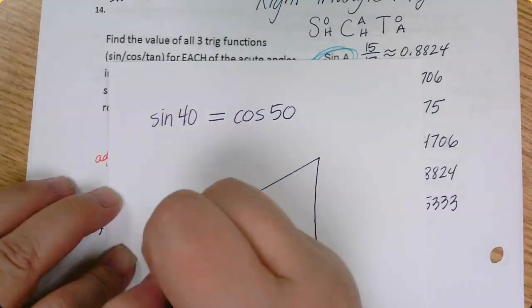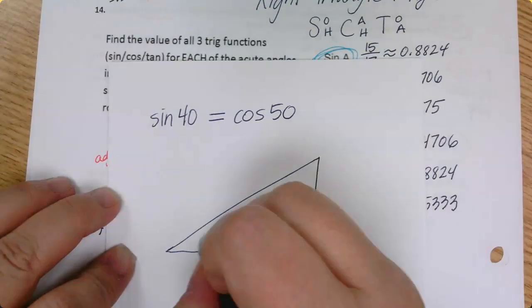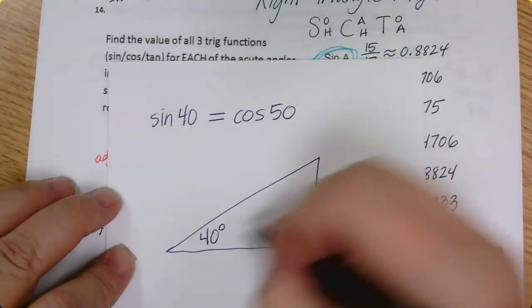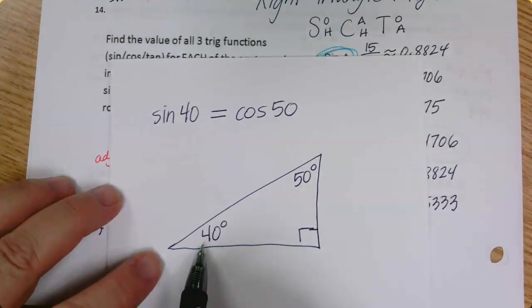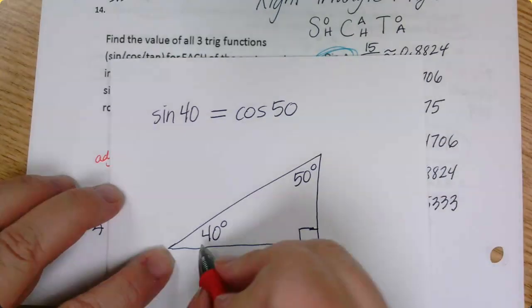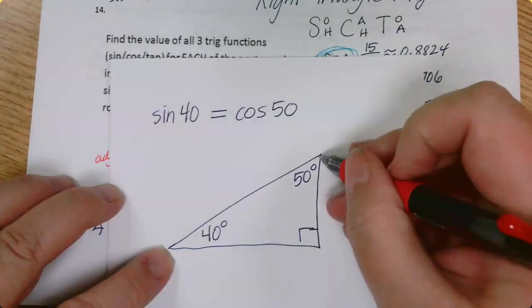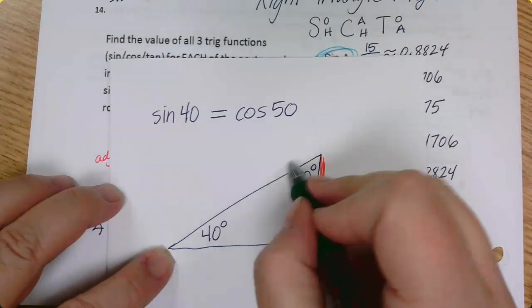Let's look at it in a triangle. If I had a right angle and then another angle was 40 and I subtracted from 90, I would get 50 here. Well, the sine of the 40 would be opposite from 40, across the triangle, right here. That would be the opposite of the 40, and then over hypotenuse, right?